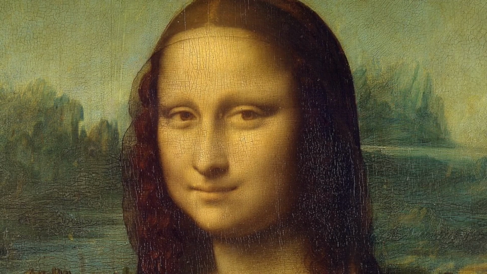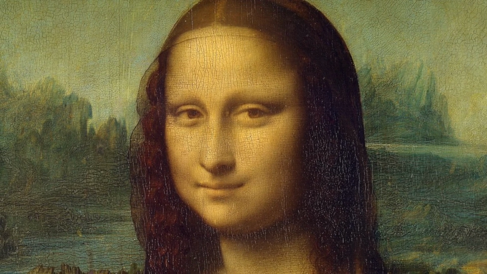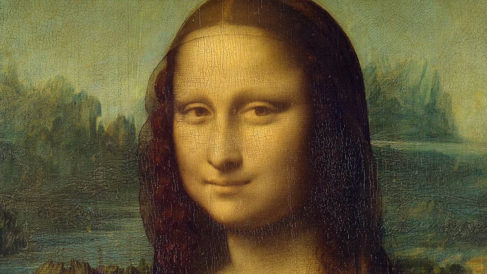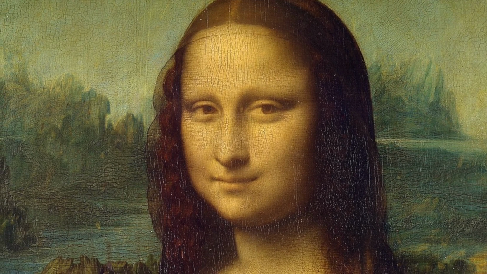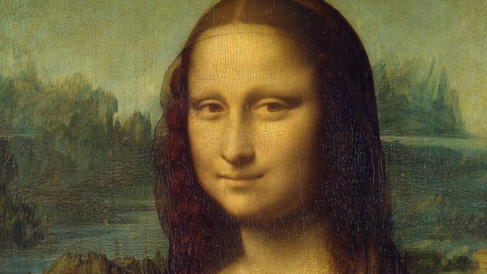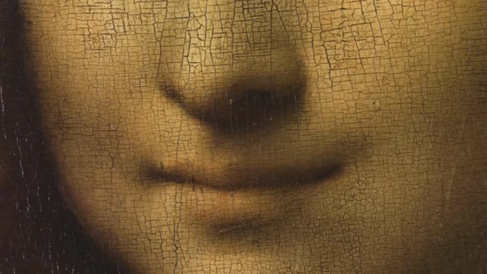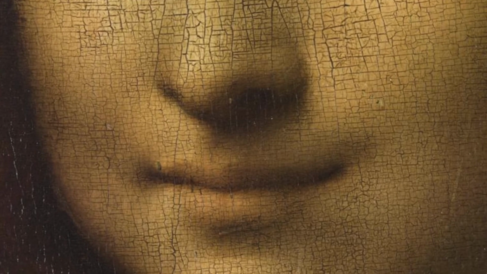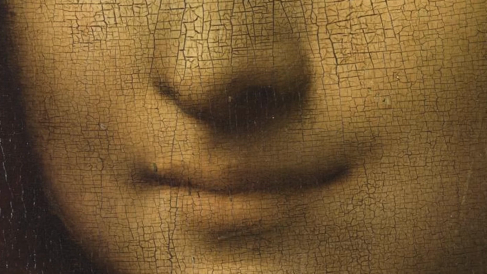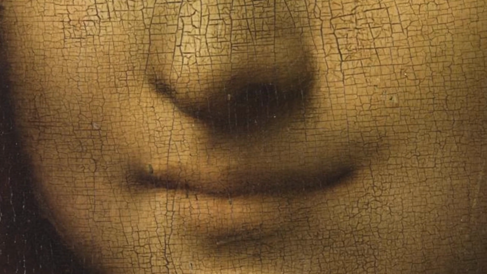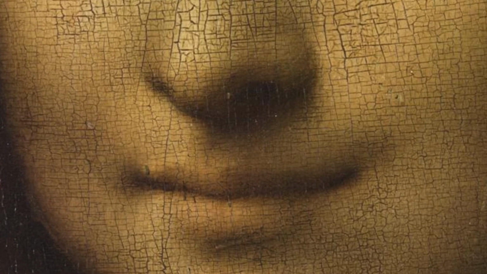The illusion in the Mona Lisa is her smile. The viewer can appreciate the subject's smile when they look at the painting in general. But when the viewer looks directly at the subject's mouth, the smile is not noticeable. Da Vinci achieved this through the use of color and shadow.